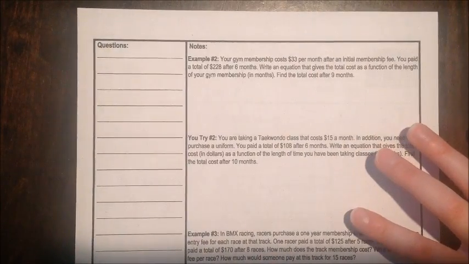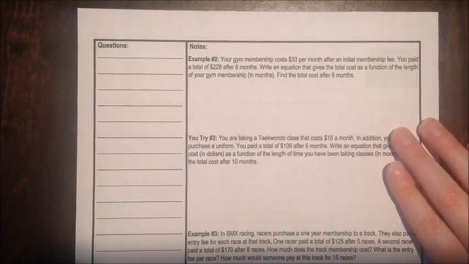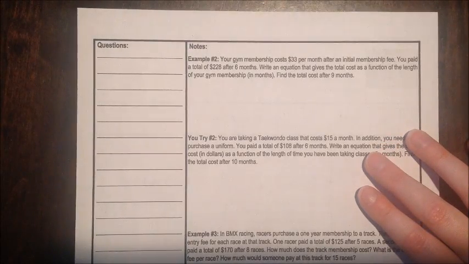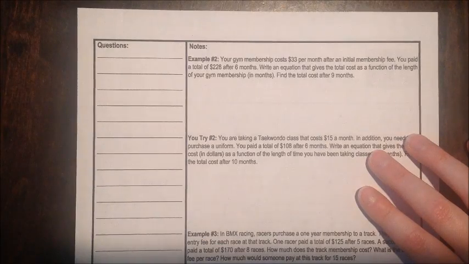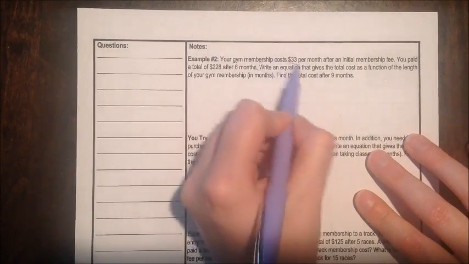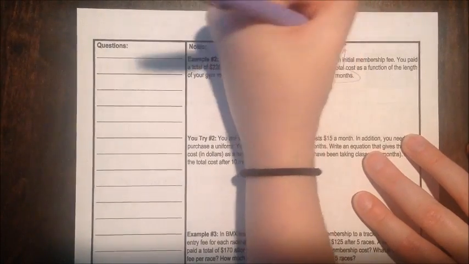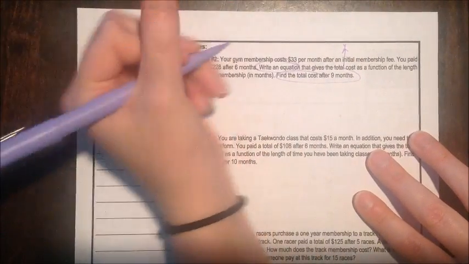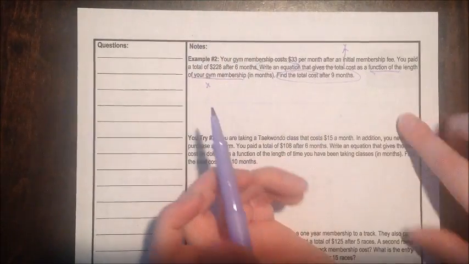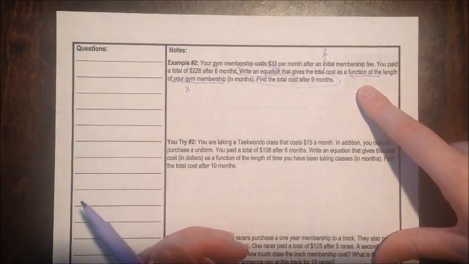Okay, example number 2. Your gym membership costs $33 per month after an initial membership fee. You paid a total of $228 after 6 months. Write an equation that gives the total cost as a function of the length of your gym membership. Find the total cost after 9 months. So we have to write an equation and find the total cost after 9 months. So total cost is going to be my y, and length of gym membership is x because it comes after function of. Remember, whatever comes after function of, that's my x value.